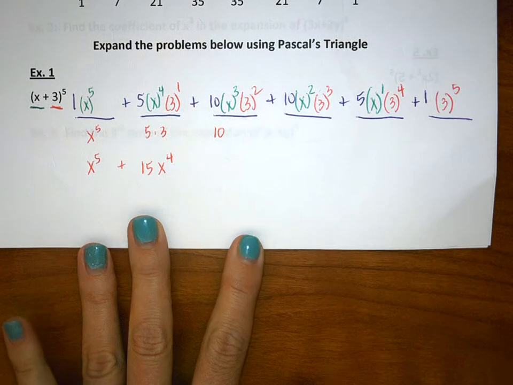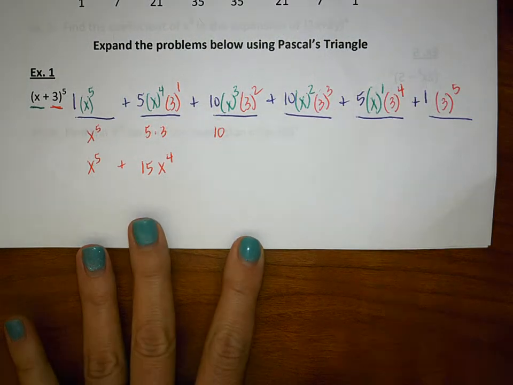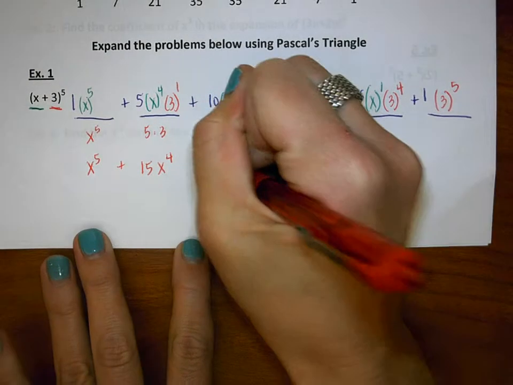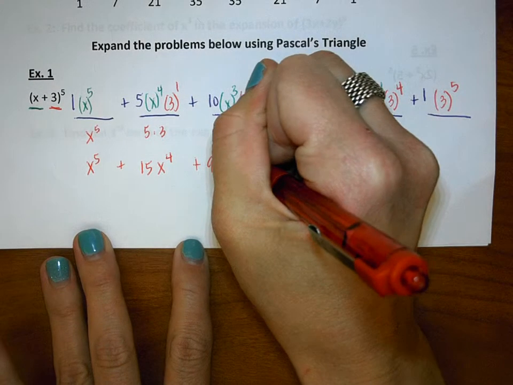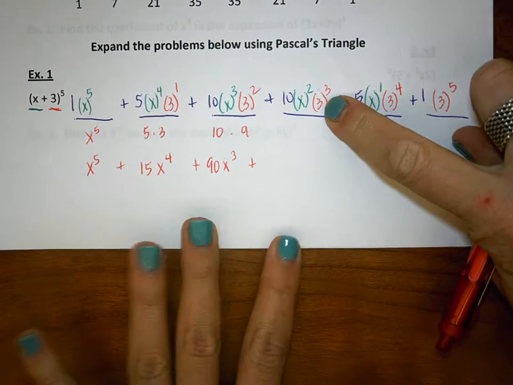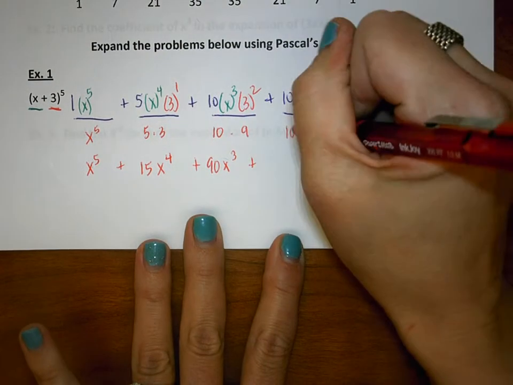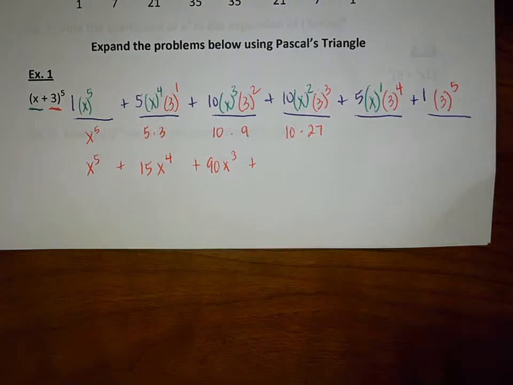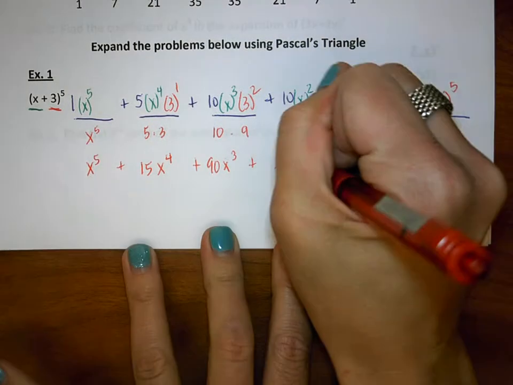What is 3 to the 2nd power? 9. So I'm going to end up with 10 times 9, which is 90, and then I have my x to the 3rd. Plus, on here, 3 to the 3rd power is 27, so I'm going to end up with 10 times 27, which is 270 x to the 2nd.